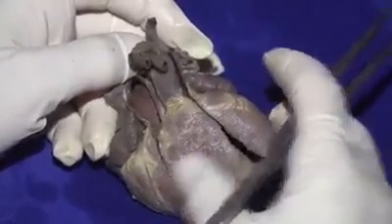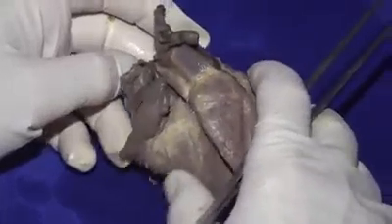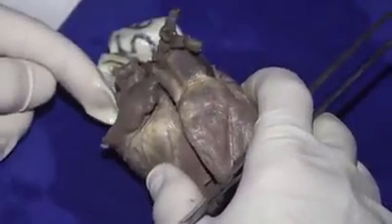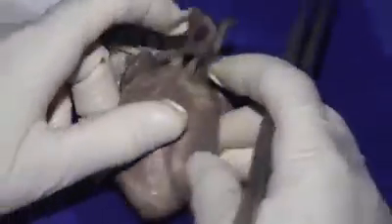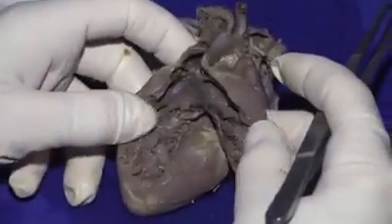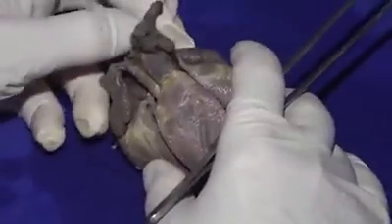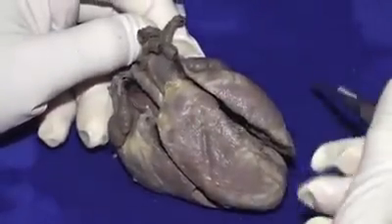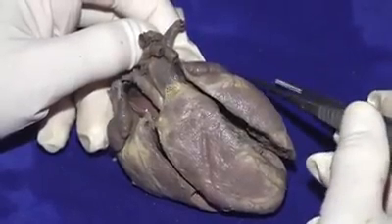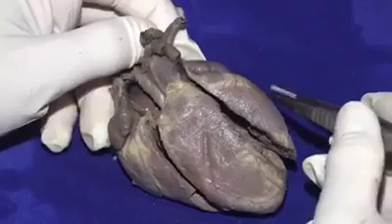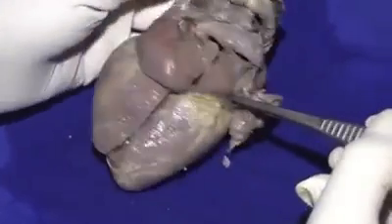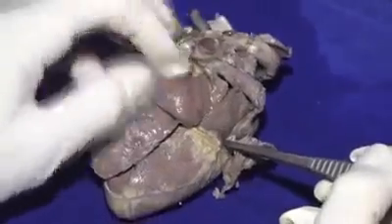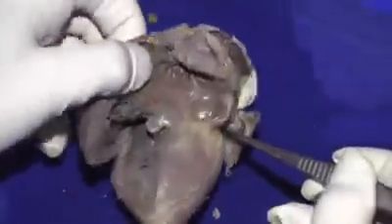But if Dr. Van Praagh was describing it, he would say it was transposition S for solitus, L for left-handed ventricular topology, and L for the location of the aorta. He would not simply say L transposition, he would say transposition S, L, L. So let's look in a little more detail at the anatomy of the left-sided chambers.